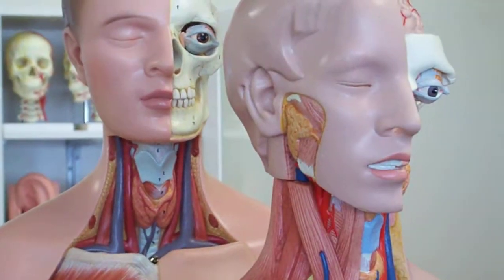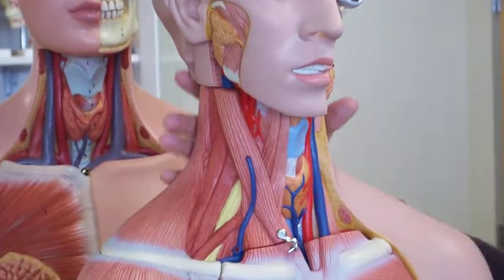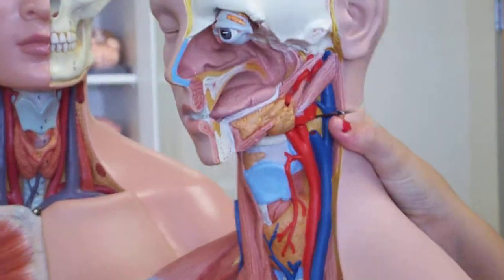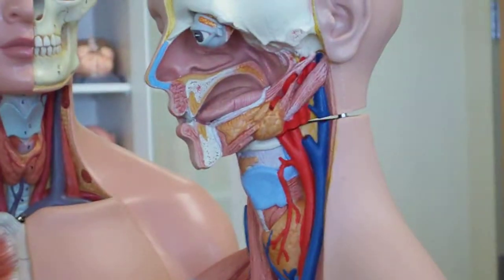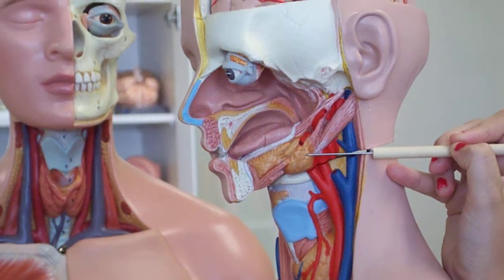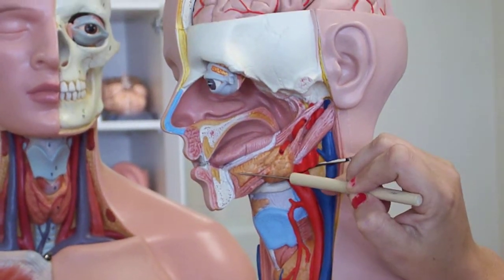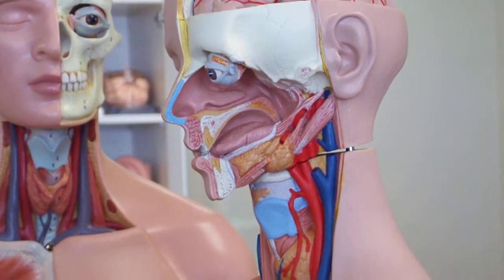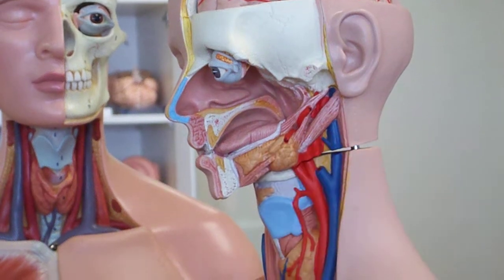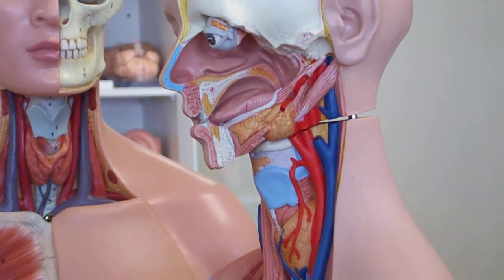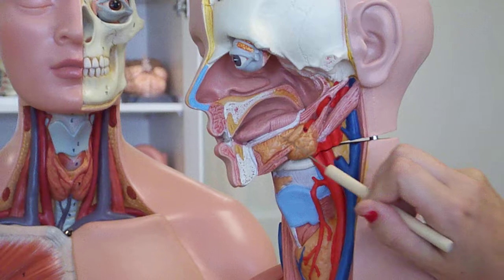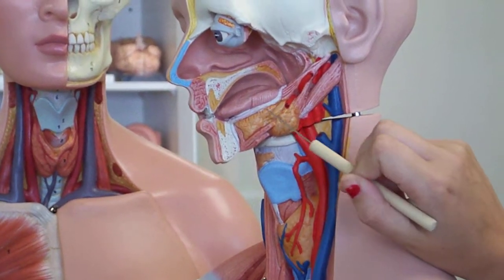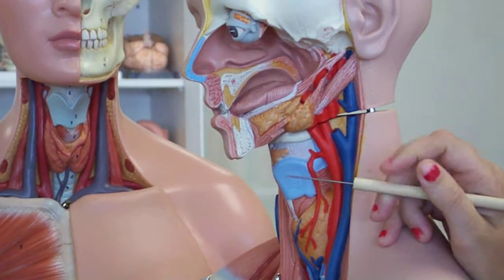Then to see the other two, we need to turn to the side, and we see the submandibular and then the sublingual. Submandibular is right at the back underneath your mandible bone, sublingual more underneath the tongue. Those are also the orangey sort of glandy looking thing. Both of these secrete saliva as well.